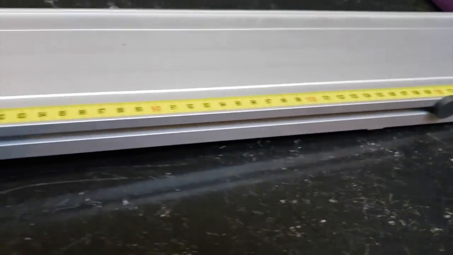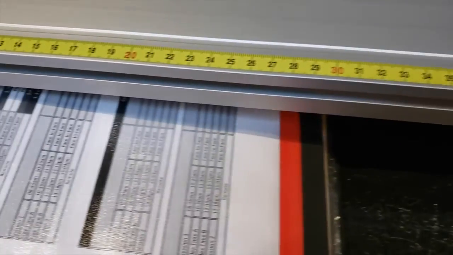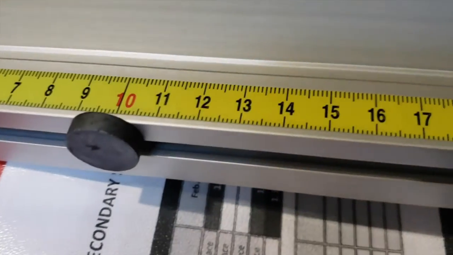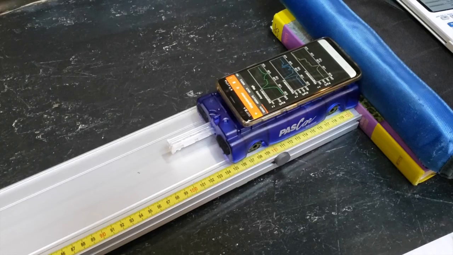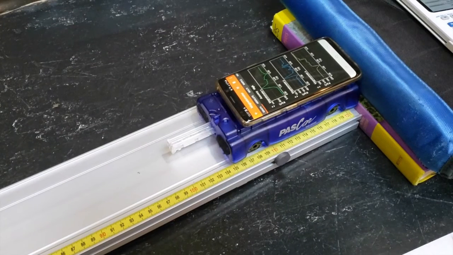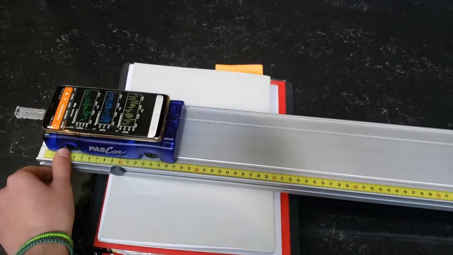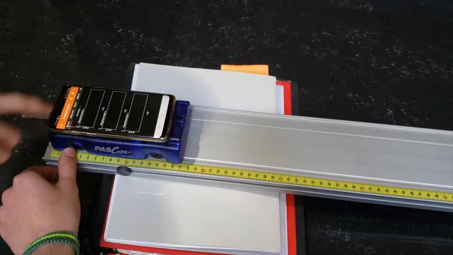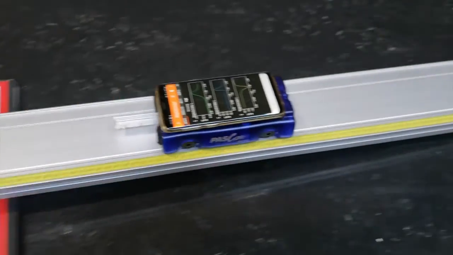Hello. For our experiment in determining the acceleration due to gravity, we used a rolling cart on a ramp and a phone with the magnetic ruler function on Firefox. Now, the magnetic ruler can measure the magnetic field the phone is in. As the cart is rolling down the ramp, the phone will measure the magnetic field due to the magnets placed at exactly 1 meter apart.